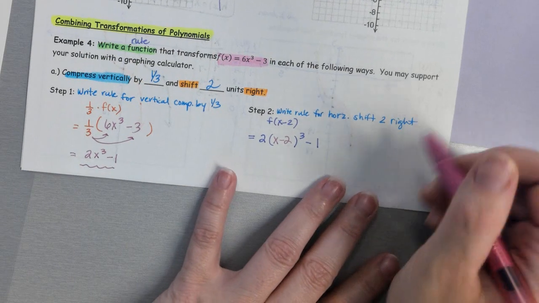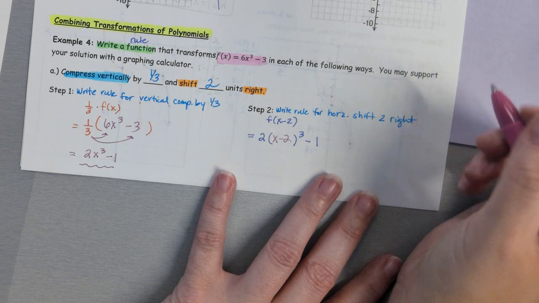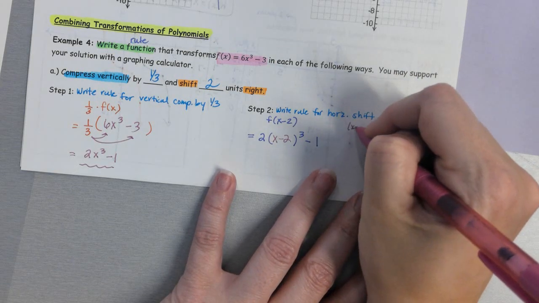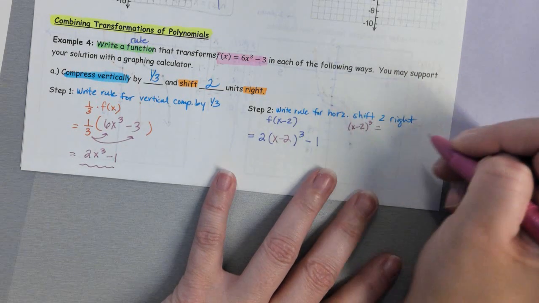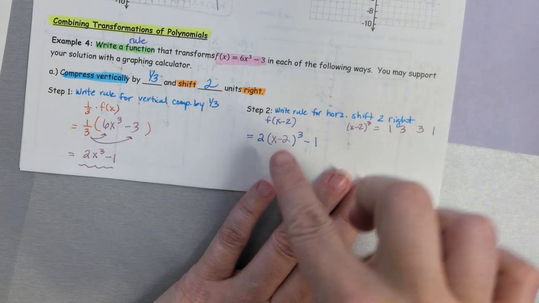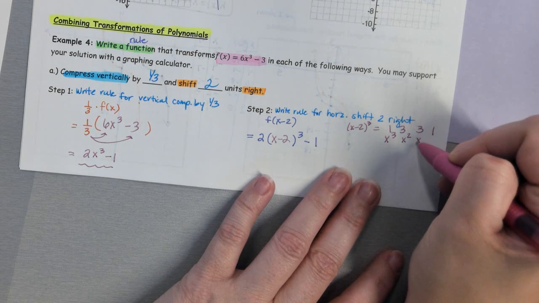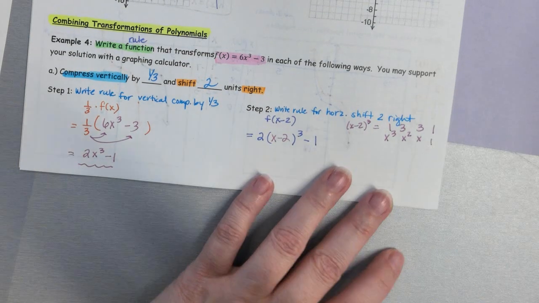Or remember yesterday we talked about what's a really quick way to do that is using what? Yeah, let's use Pascal's. Because what's the third row? 1, 3, 3, 1. And then this is x, so this is x to the third, x to the second, x to the first, and then x to the 0 is just 1.